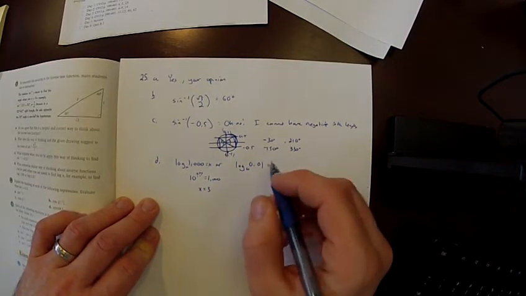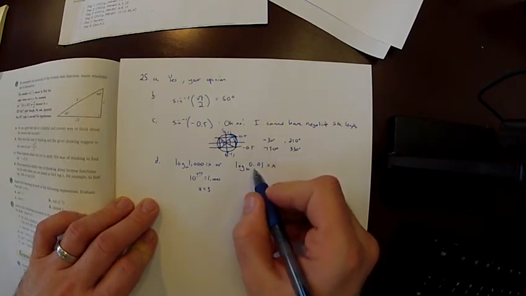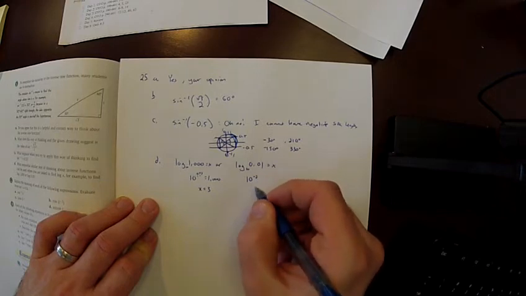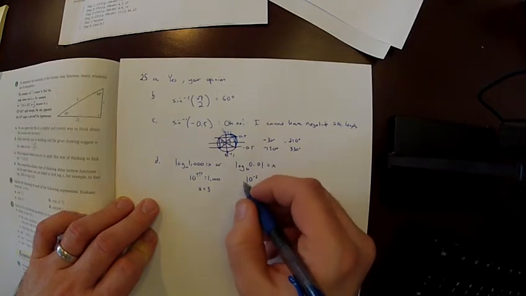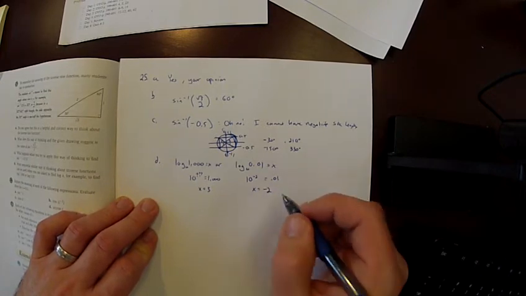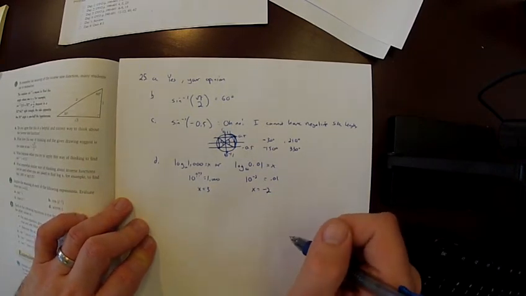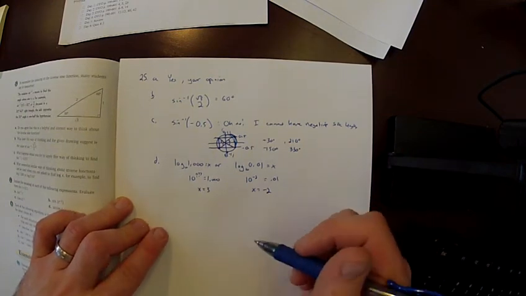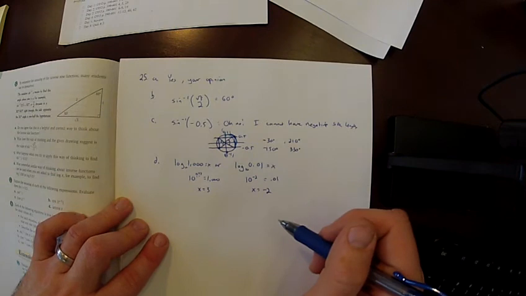And if I set this equal to x, I could think what x value will make 10 to that value equal 0.01. I know that 0.01 is 10 to the negative 2. Therefore, the x value to this would be equal to negative 2. So there's a good connection here between a function and its inverse, and going from inputs to outputs and outputs to inputs.